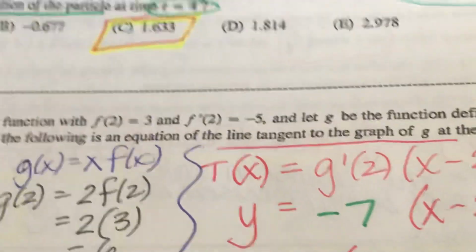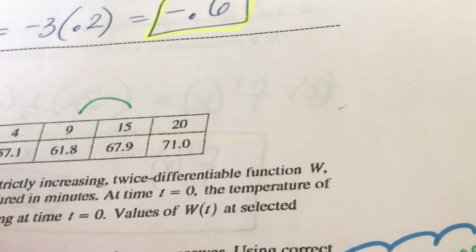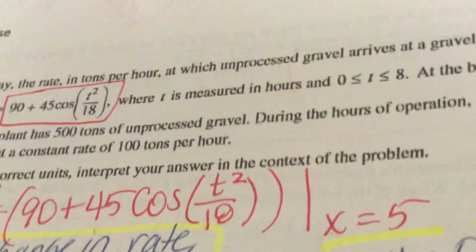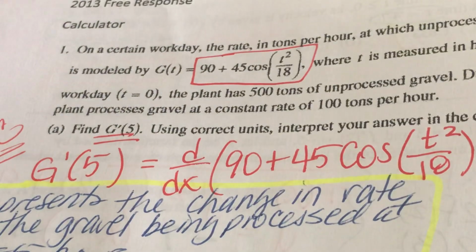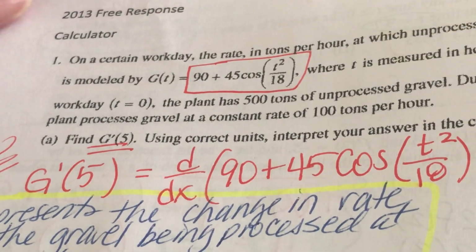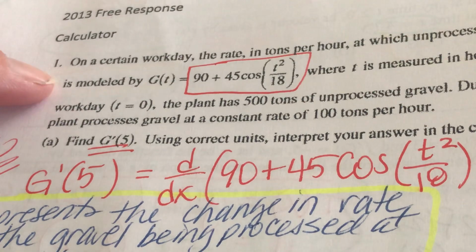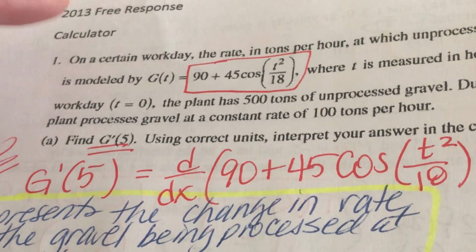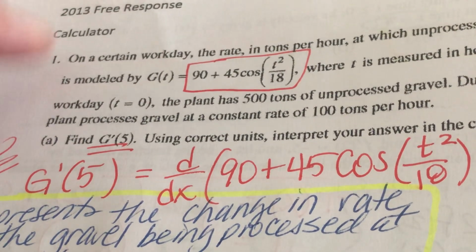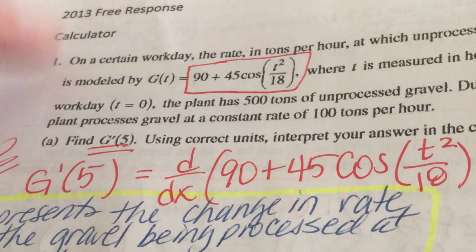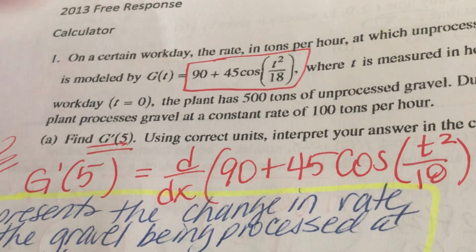Okay, there's another one on the next page. This is also the week 2 packet. Number 1 on the next page, 2013 free response question. It says on a certain workday, the rate in tons per hour at which unprocessed gravel arrives. We did this one when we were learning this stuff. I remember we had this one, the rainwater, the coffee maker, all those ones.